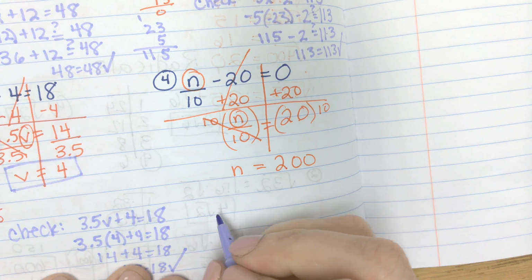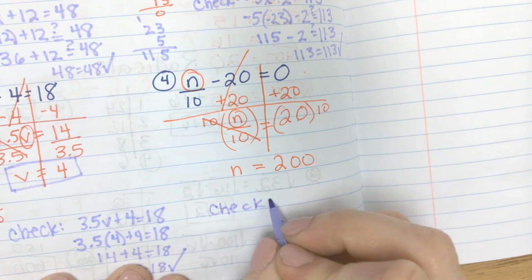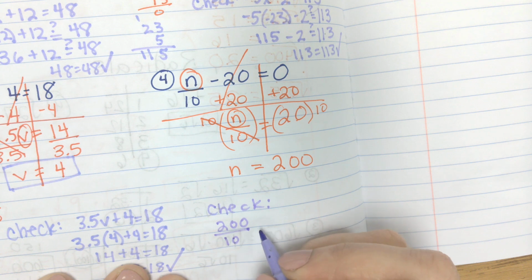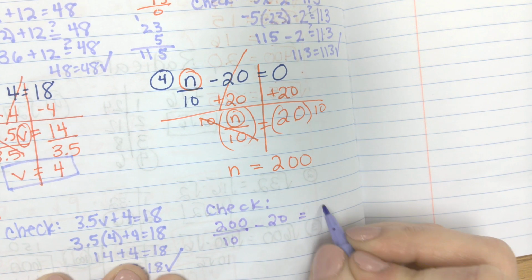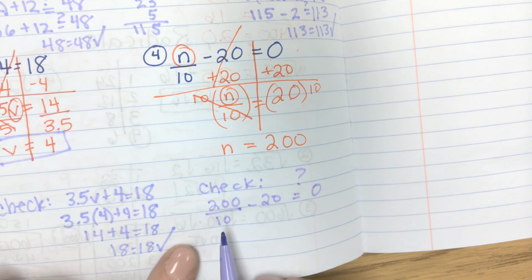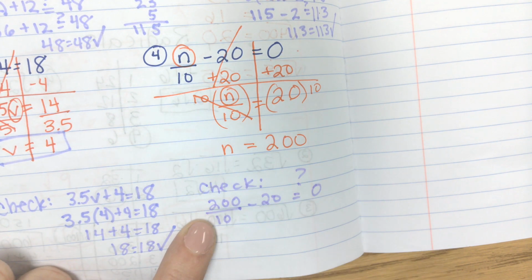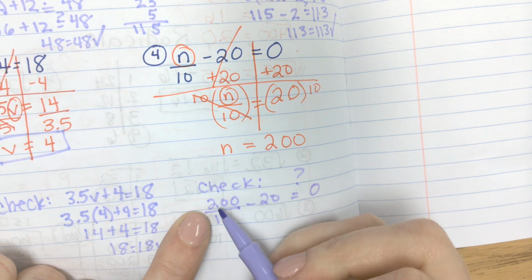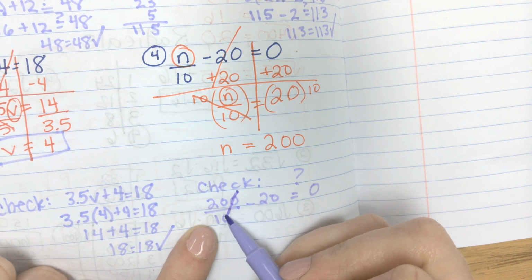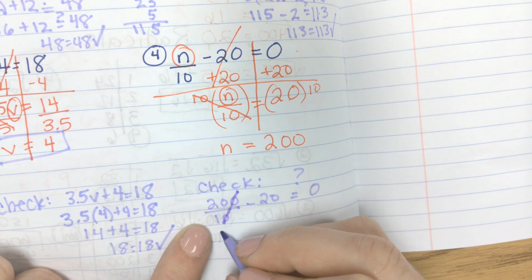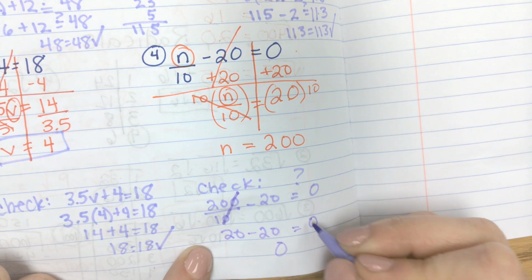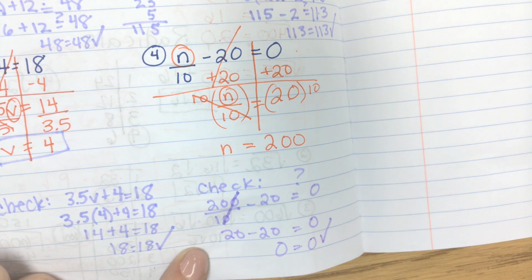Let's do the last step, which is checking our work. So this would be 200 over 10 minus 20 equals 0, question mark. On this one, I went straight to just plugging it in instead of writing it again. Remember, anytime you divide by a 10 or anything with zeros at the end, you could go ahead and mark that out. Which 20 over 1 is 20. 20 minus 20 is 0, which means we did it correctly.